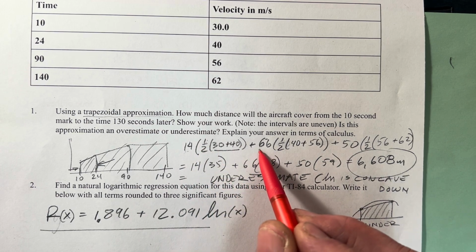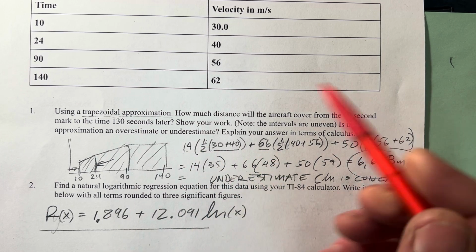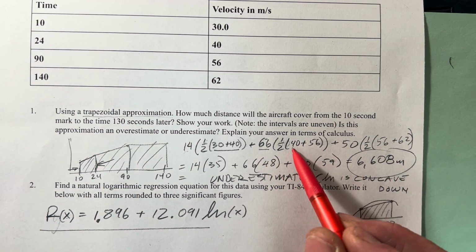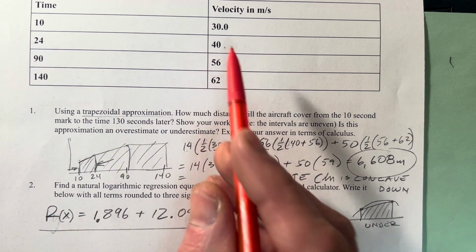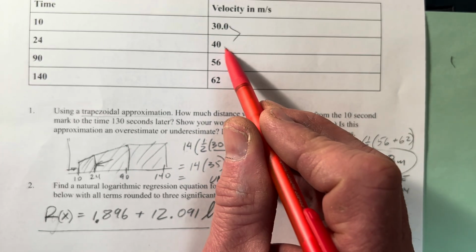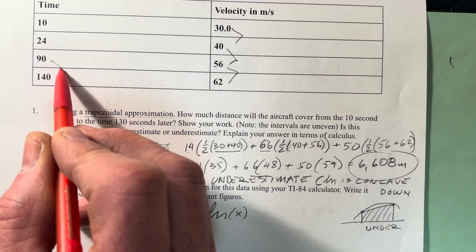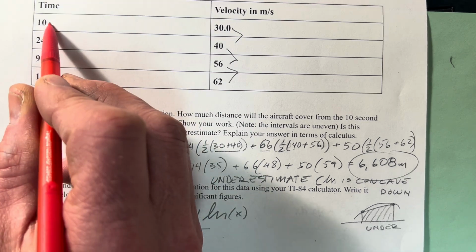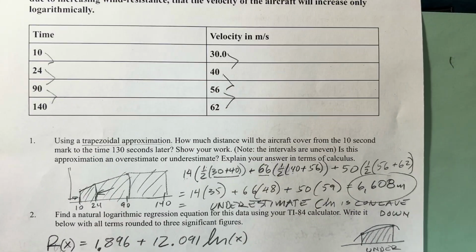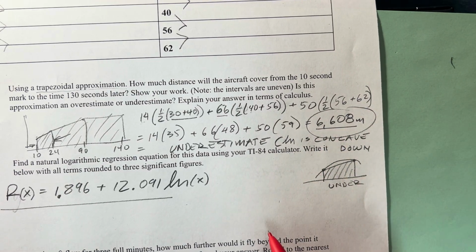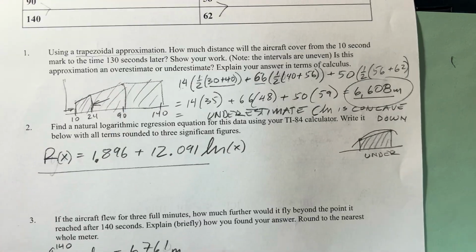So I go very carefully multiplying each by the width. The distance from 24 to 90 is 66. Averaging 40 and 56 are my values here. So I average those, I average those, I average those, and then I multiply by the width of each of these here. So you can be kind of systematic about it and work through it. I got 6,608 meters.